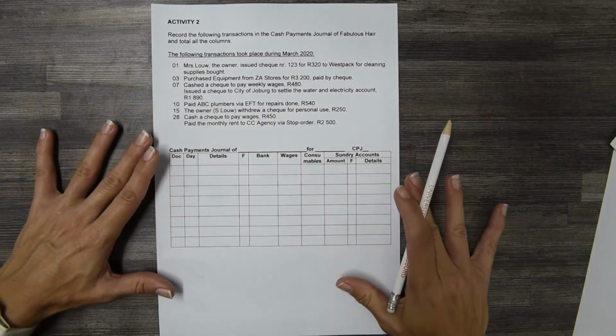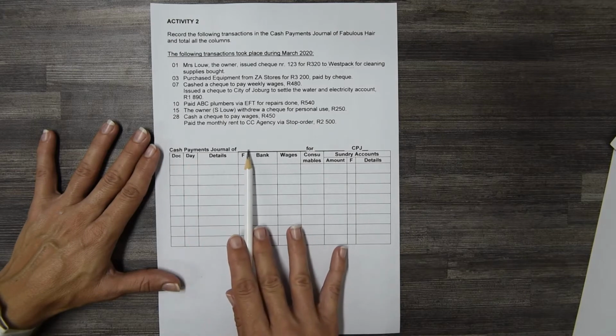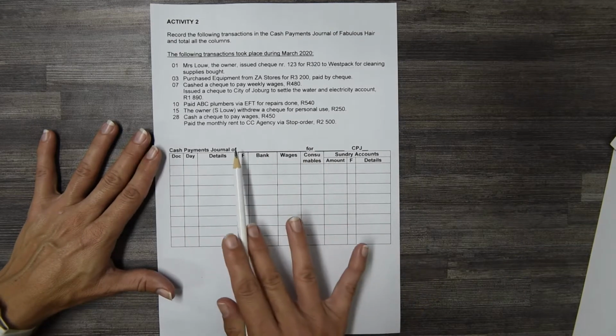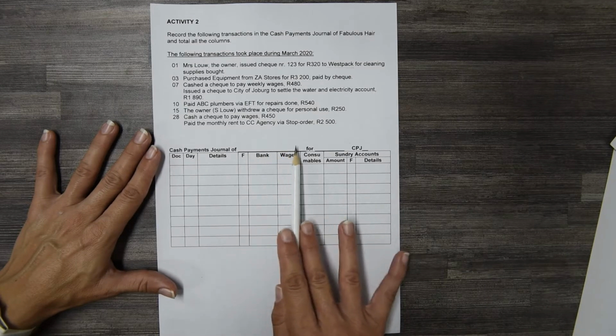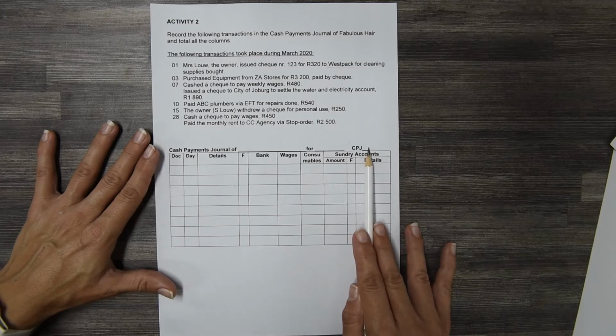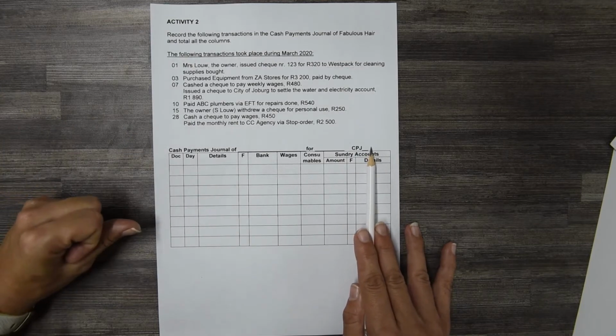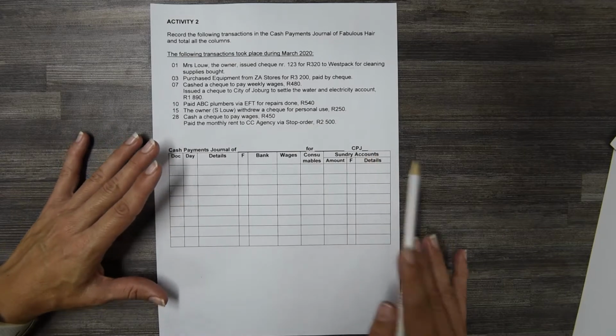So let's look at the basic format of a cash payments journal. We start with the heading. This is done on a monthly basis. So you will say cash payments journal of the name of the company for the month. And then we number it. And again, I like to number it according to the month. So if it's March, it would be the 3rd.